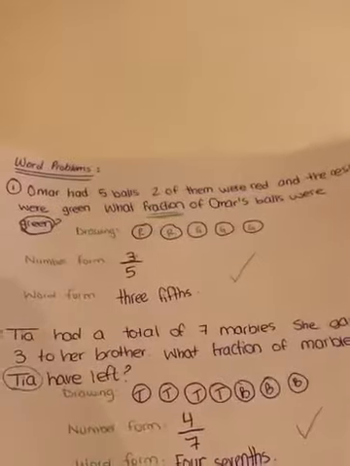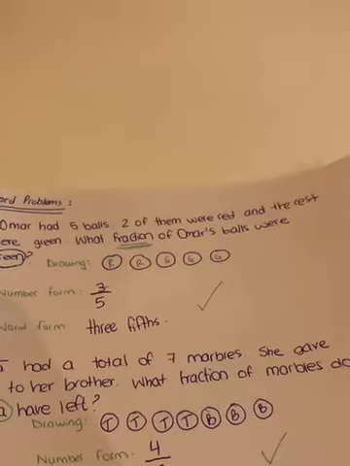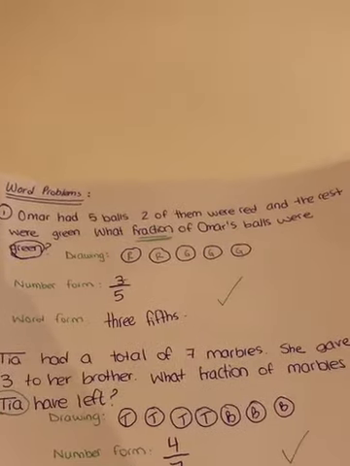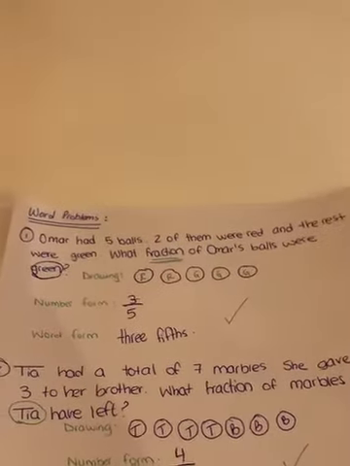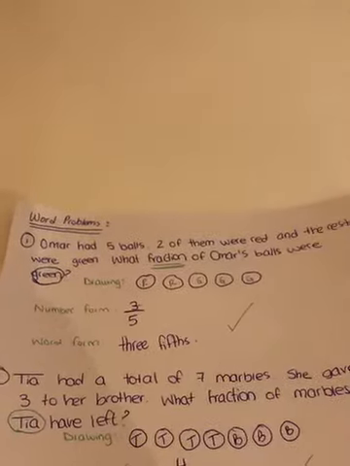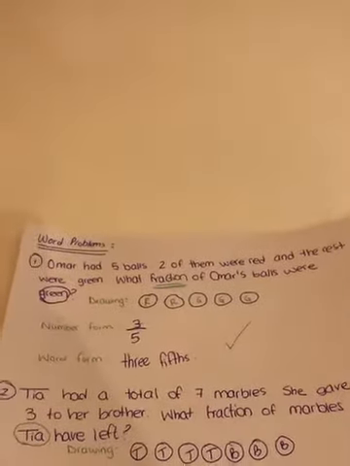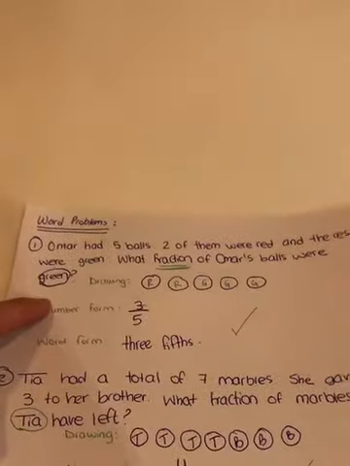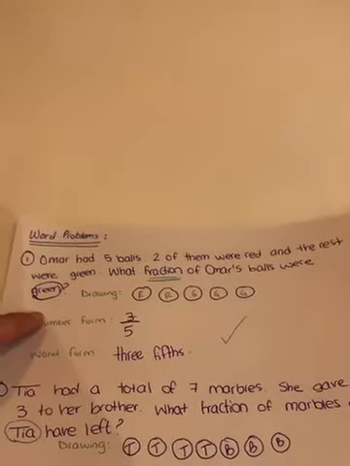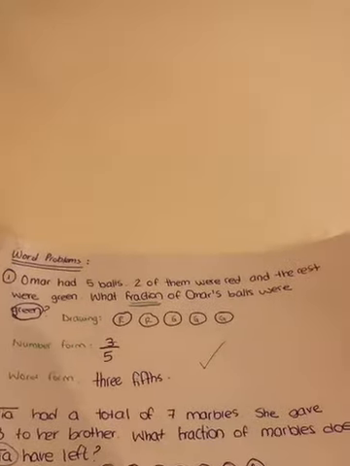The first word problem says that Omar had 5 balls. 2 of them were red and the rest were green. What fraction of Omar's balls were green? As we can see over here, the question is asking for it to be represented in fractions. The first step is to circle what the question is asking for. The question is asking for the fraction of green balls, not red, so we need to pay attention to that.